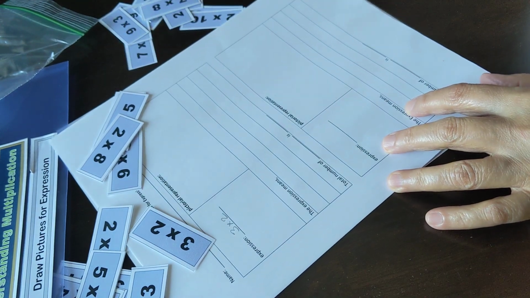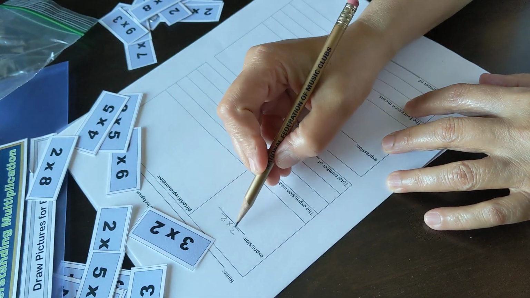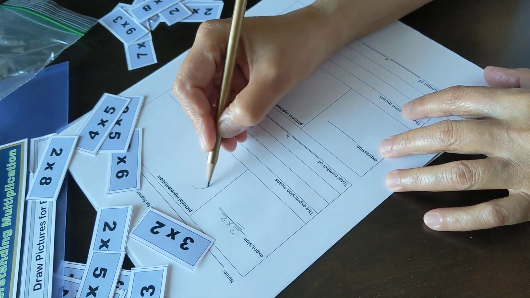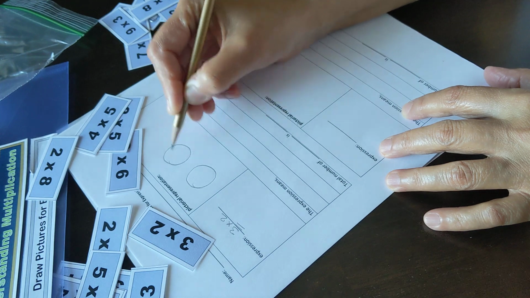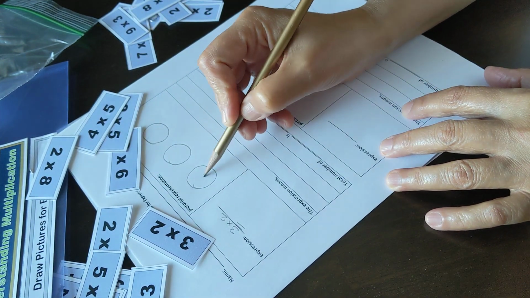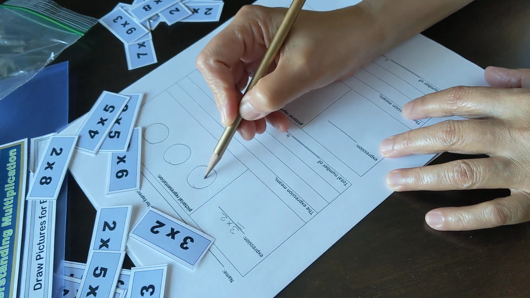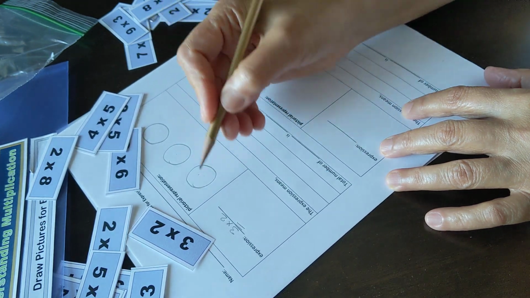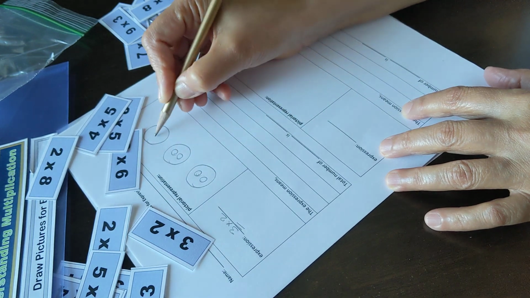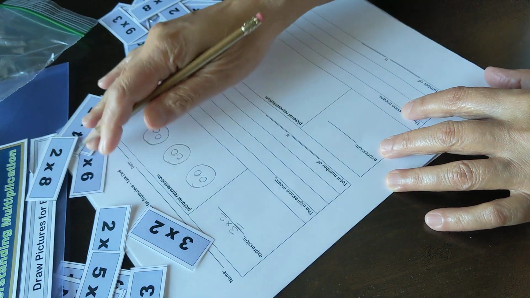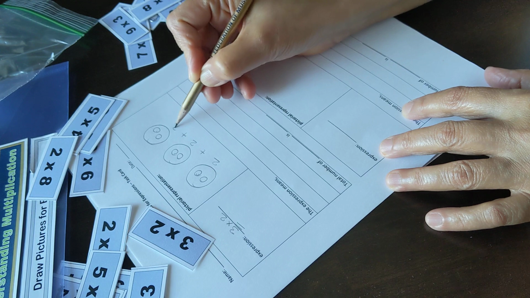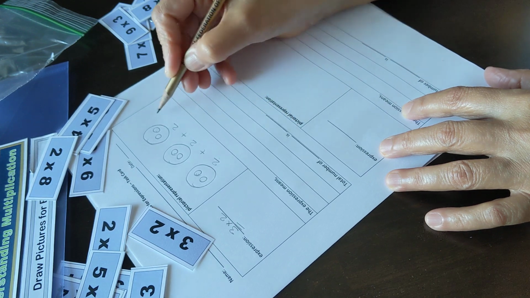3 times 2 means there are 3 groups. Let's make 1, 2, and 3 groups. Each group has 2 objects or things. Let's draw cookies here. 2 cookies, 2 and 2. This is what it means: 2 plus 2 plus 2, or 3 times 2.